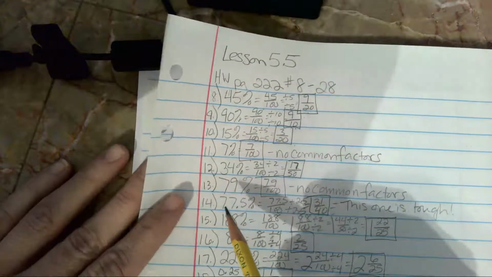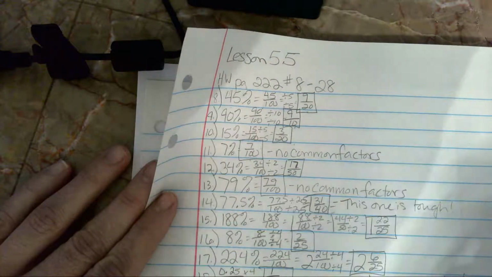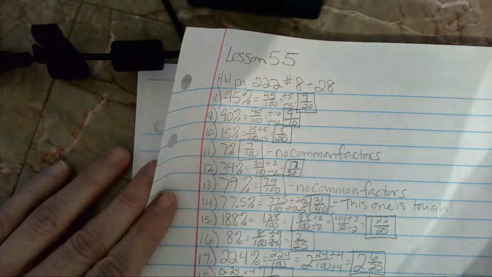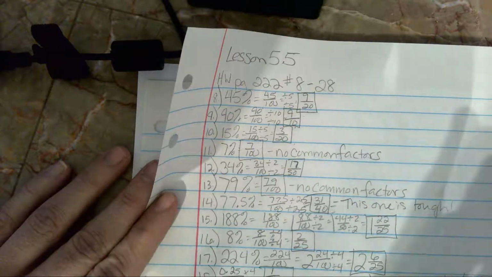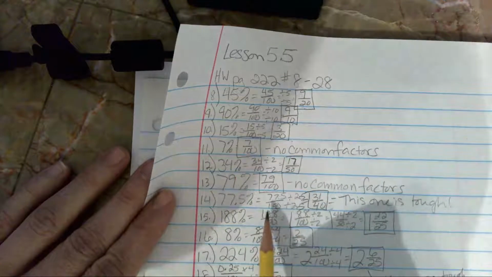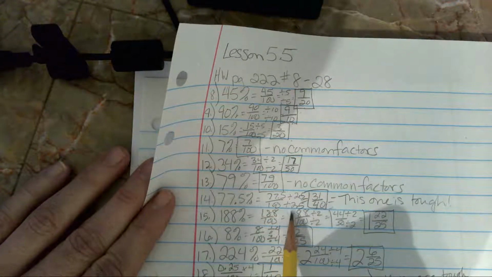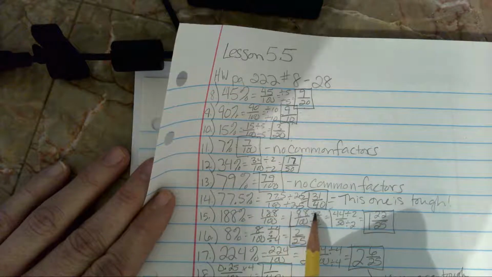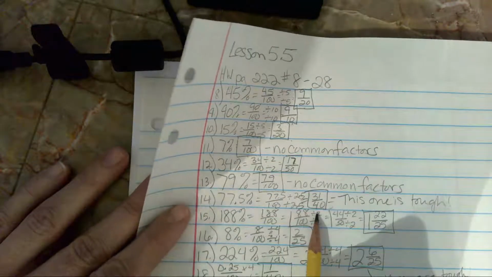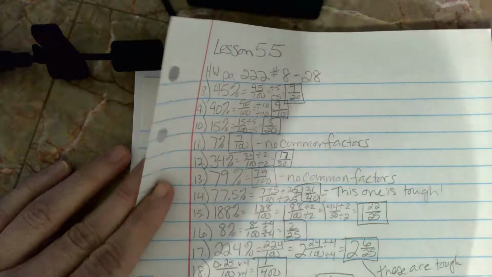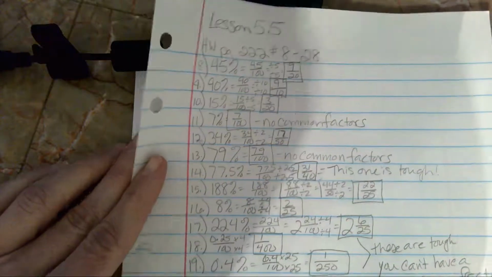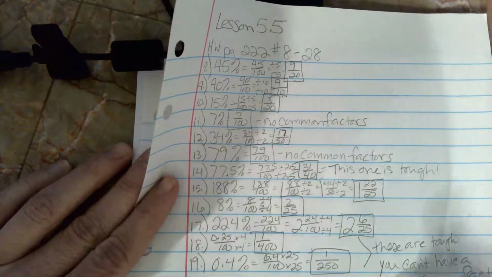Number 14 doesn't make any sense. I don't know why they put this in there. So if you even got close, if you did 77.5 over 100 and tried to divide it by 5, totally cool. But somehow it equals 31 over 40. Again, not quite sure what they were thinking when they put that one in the book. Don't lose any sleep over that.